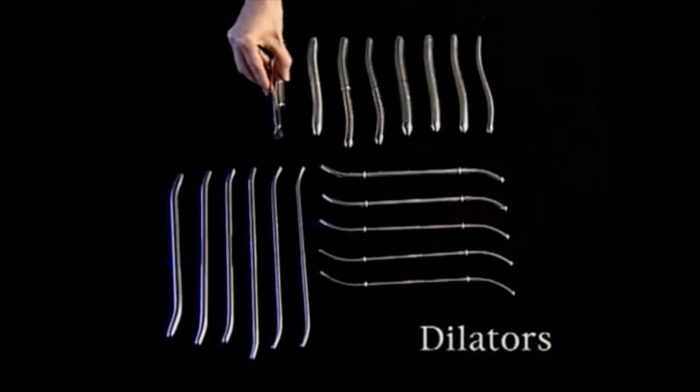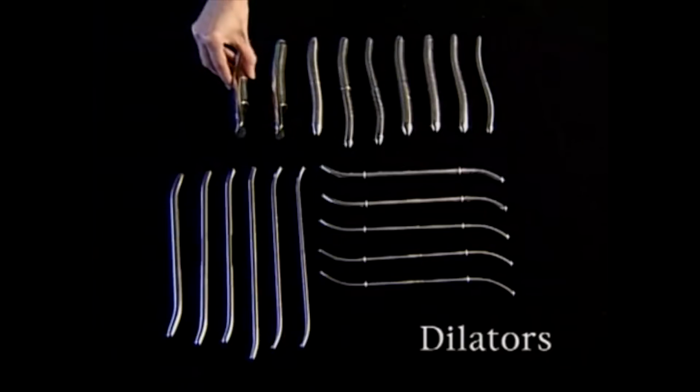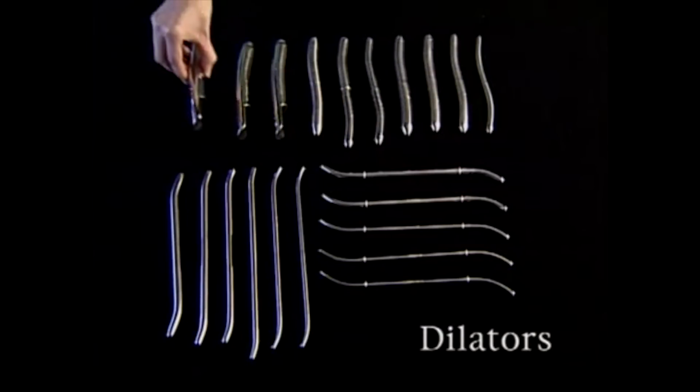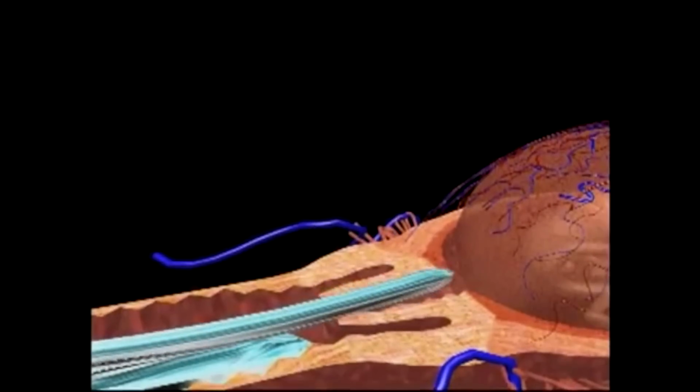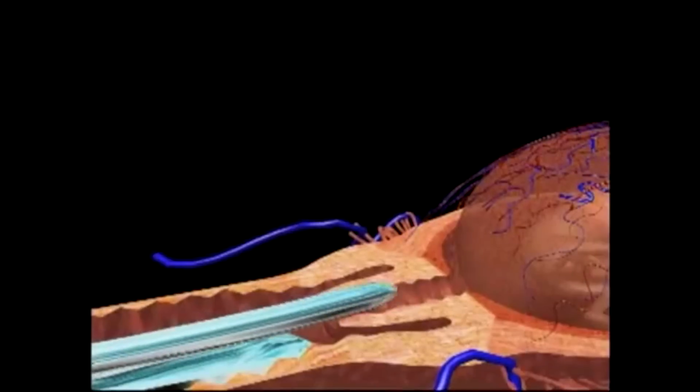In order to accommodate the instruments necessary to continue the abortion, the cervical opening is then enlarged through the use of cervical dilators. These dilators come in a range of sizes, and progressively larger ones are used to achieve greater dilation. In the procedure depicted here, two sizes are being used.